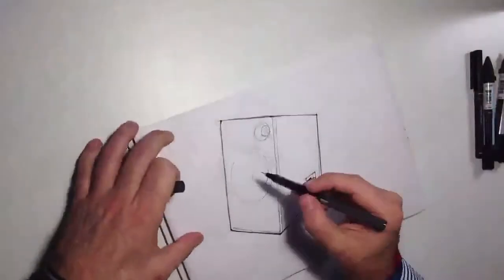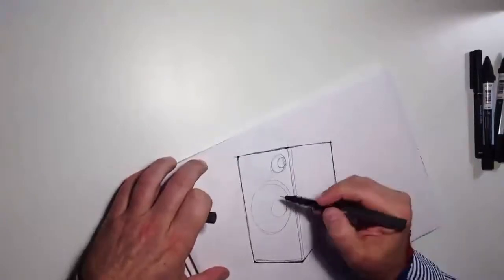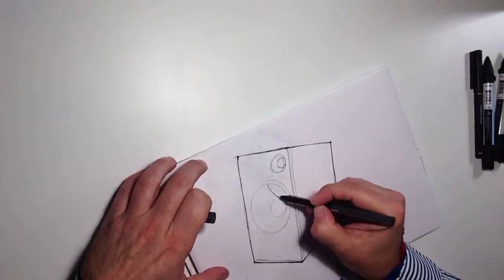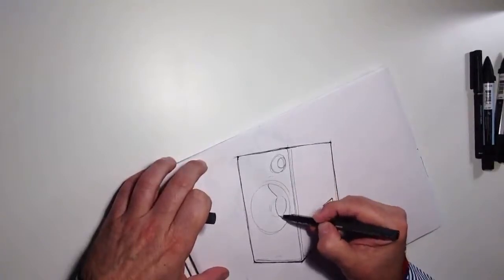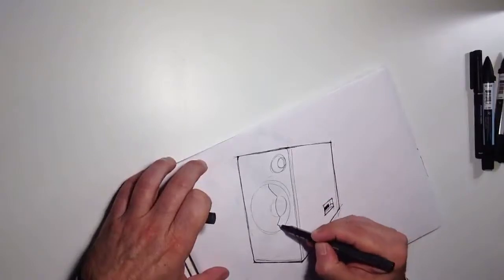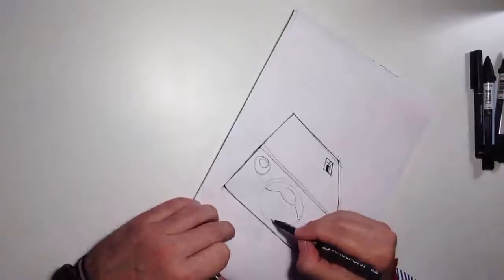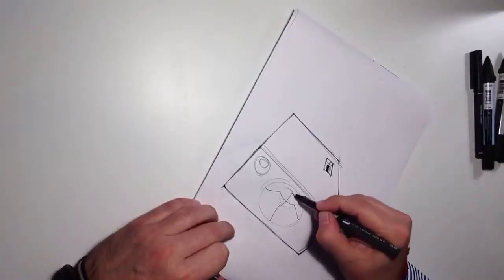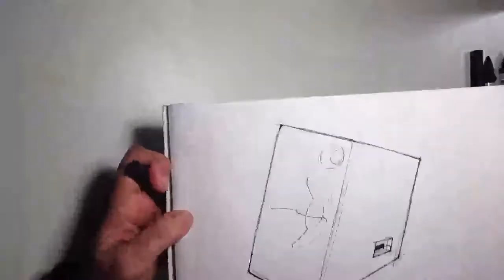Okay. Now, another thing that I want to do also is that here it's gonna be like that, the section. Can you see?